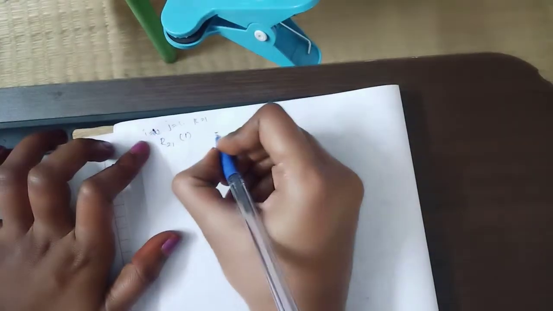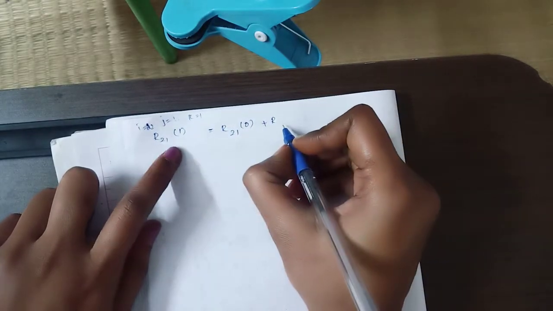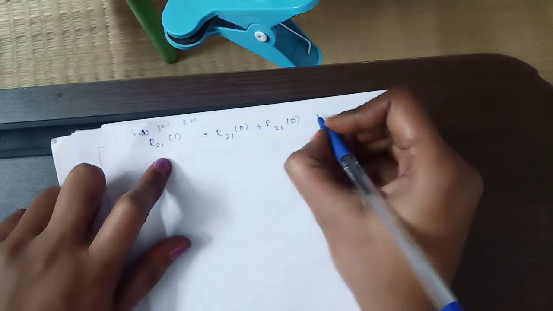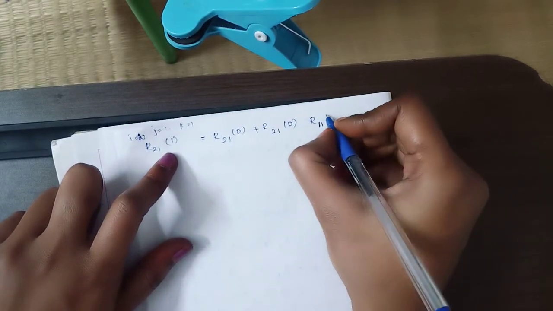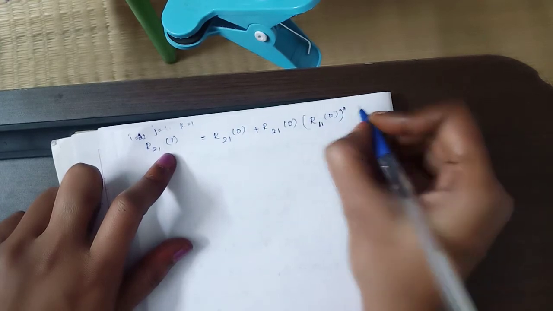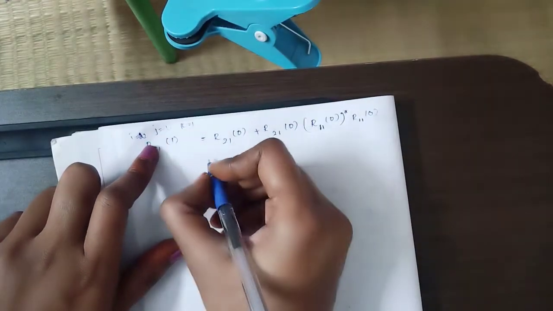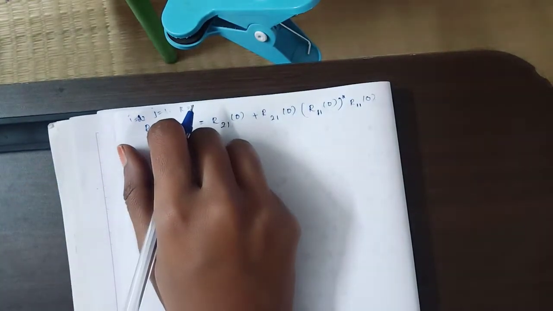So apply this formula: R_ij of 0 plus R_ik, so 2 and k is 1, of 0, R_kk, so k is 1, R11 of 0 closure, R_kj, 1 and j is also 1. So we'll have this, right? Okay.